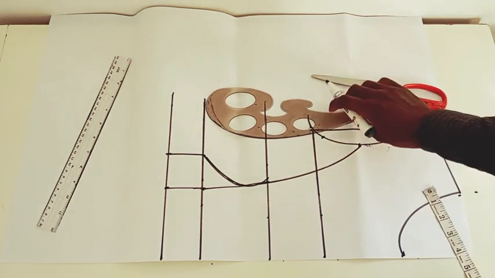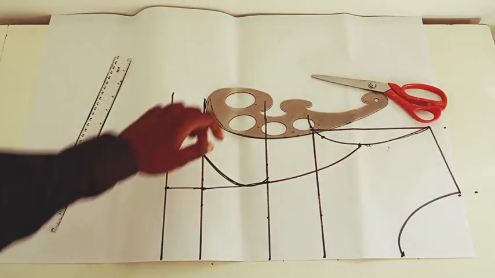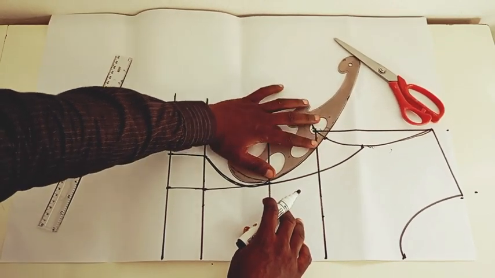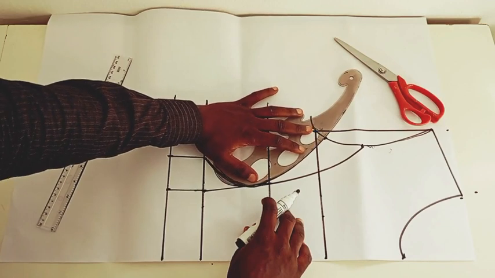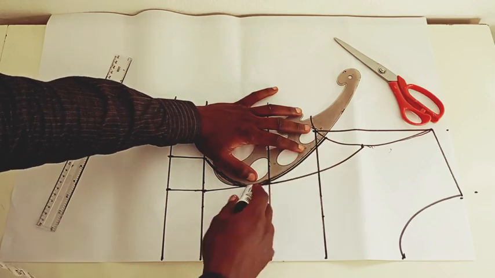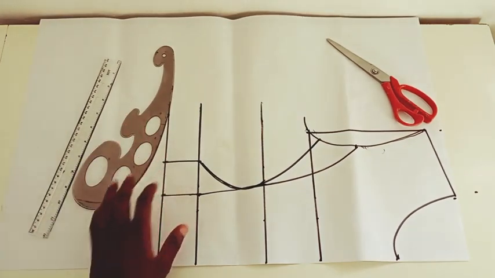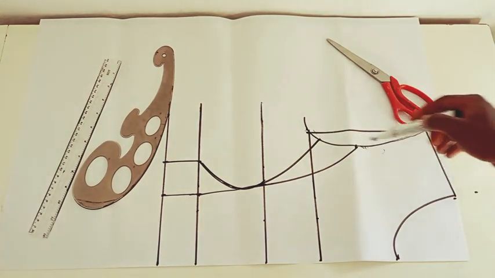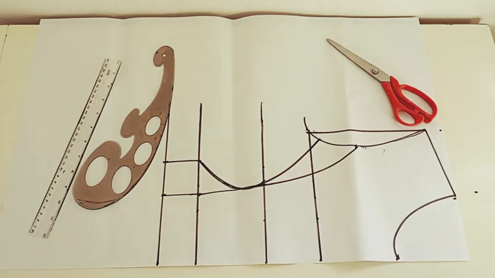Whatever that you take out from the under bust, you take out the same thing from the armhole curve or the armhole area. Then you use your French curve to mark the curve again. So you're going to have something like this. So once you have something like this, you know that we mark our armhole curve and we mark the depth. We measured the depth earlier: the bust measurement divided by 6, plus 1.5 to whatever the result is.